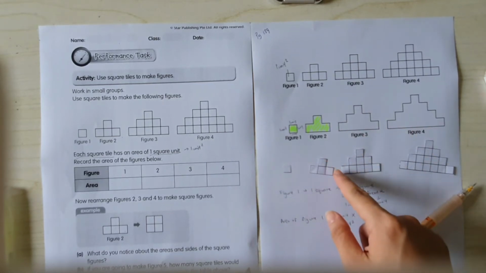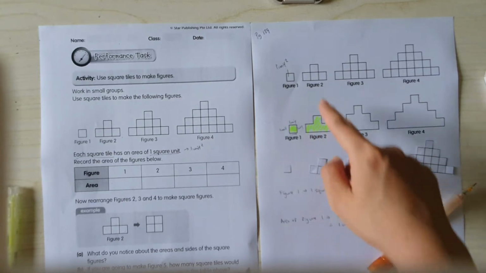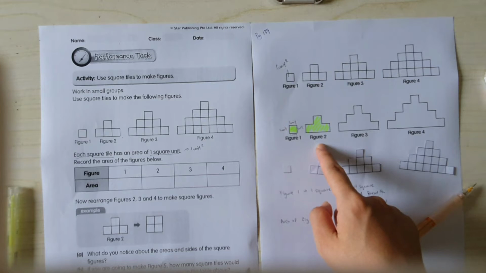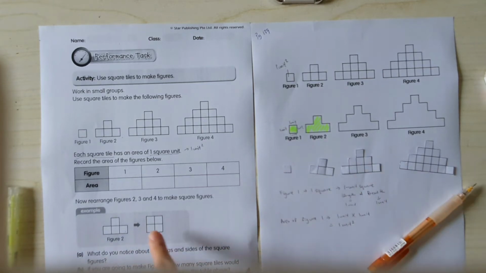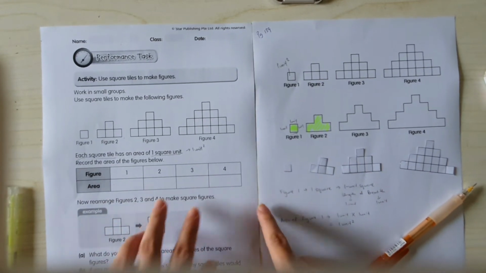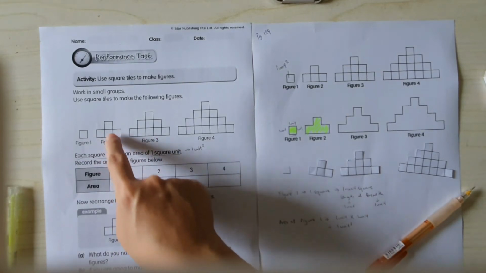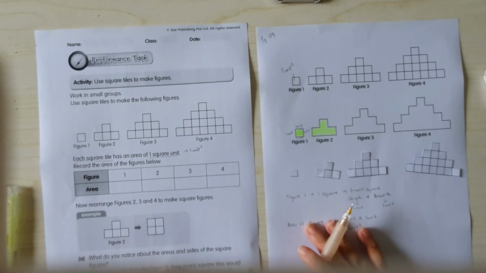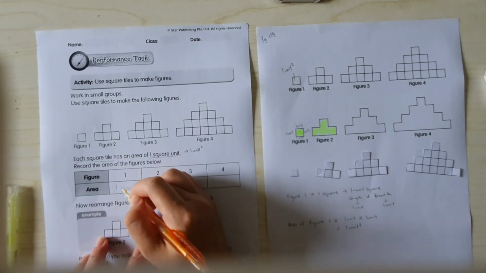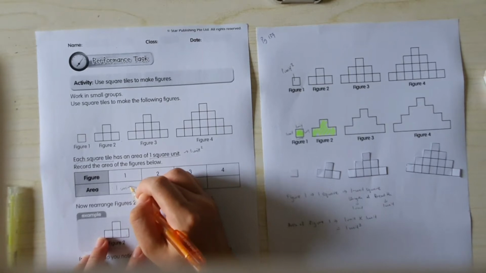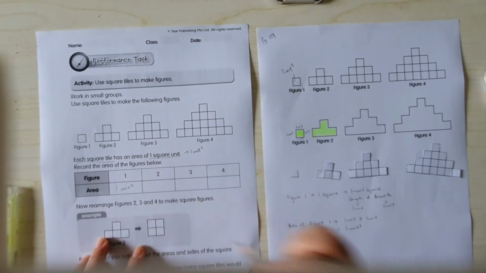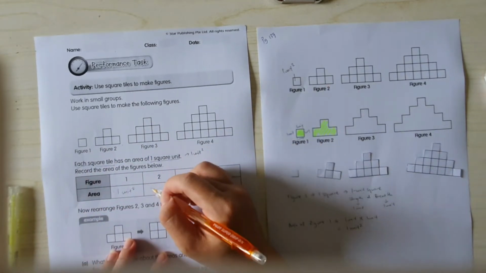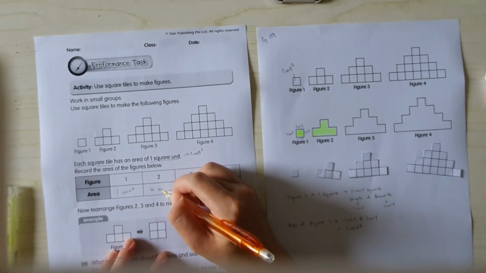To be able to know what's the area of that figure, I simply can count the number of squares that's used to make up that figure. Okay, so I think by now most of us have already completed the table because it's a simple step of counting. So likewise, I can count. This is, remember, a very key important point, write down the units correctly. Okay, so this is 1 square unit. So figure number 2 is made up of 4 squares, so it's actually 4 square units.